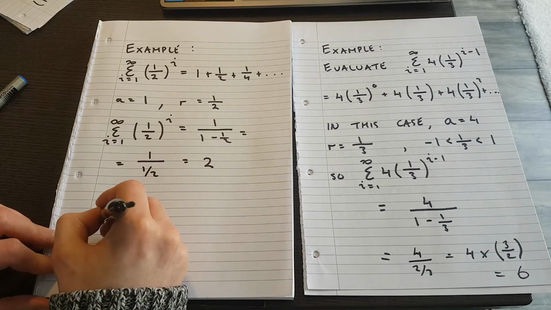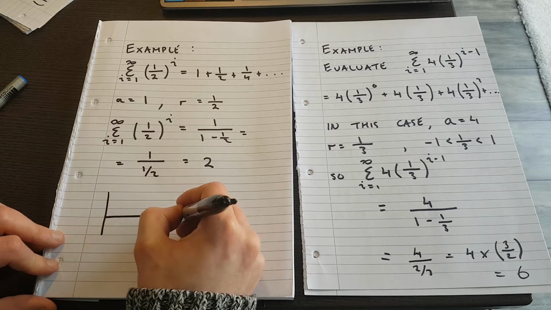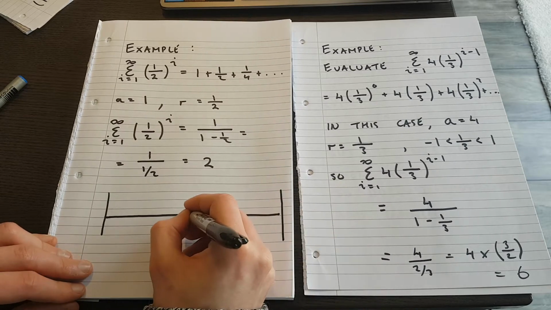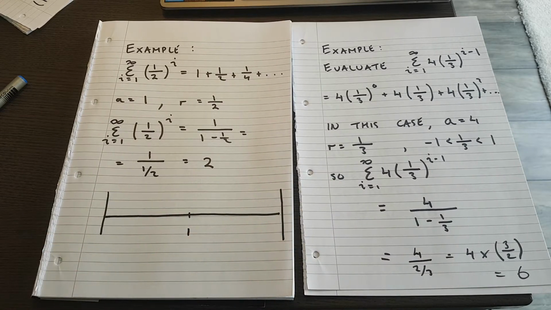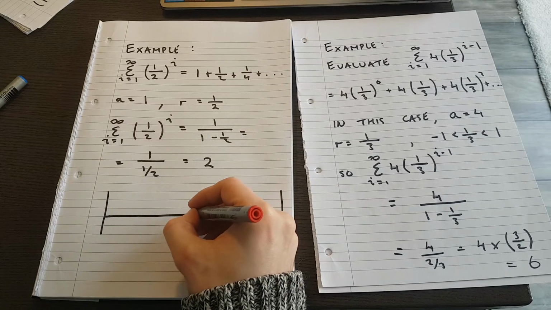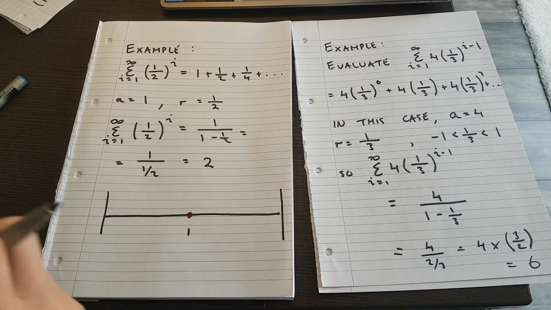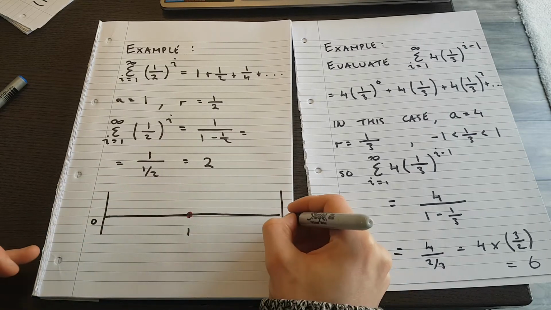And this is pretty easy to visualize, actually, surprisingly. Say I have a number line here. I'll make it reasonably big. This is the number 1. I want you to imagine what I'm doing here. The first step, I'm going to add on 1. The next step, I'm going to add on 1/2. So this is 0, and this is 2.